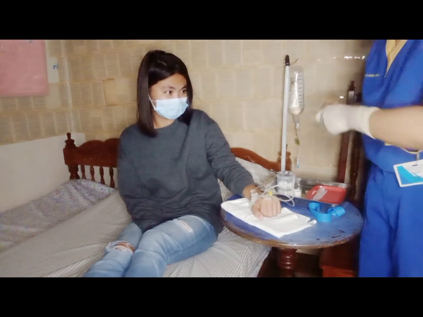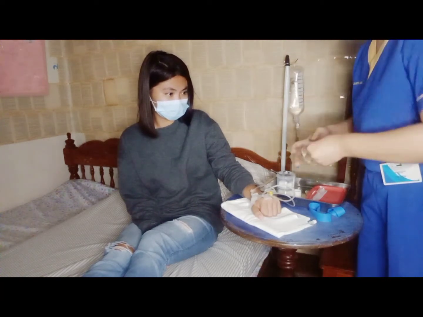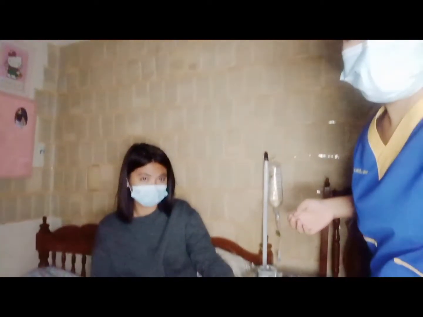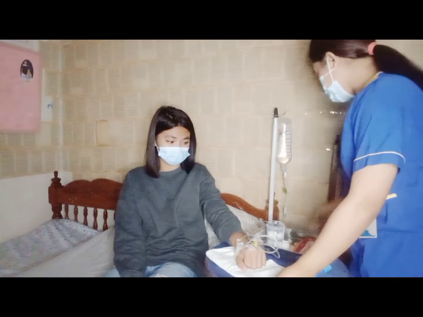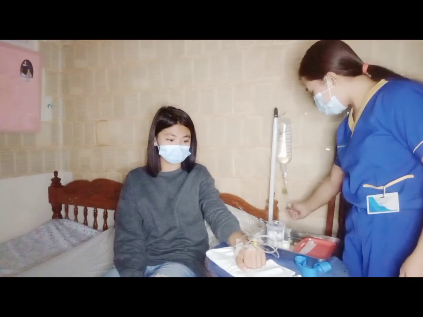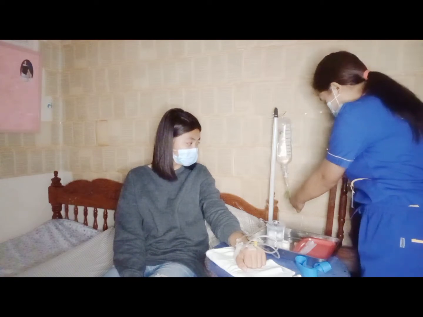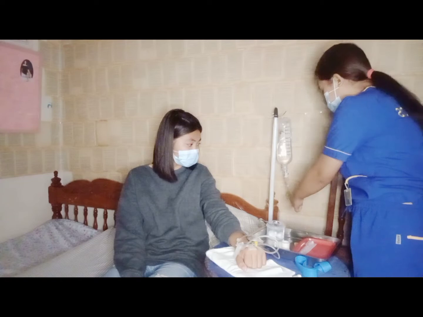So, I will remove my gloves. This is to prevent contamination. Then, discard it. Okay. And then, we will open the clamp and adjust the flow rate of the solution.